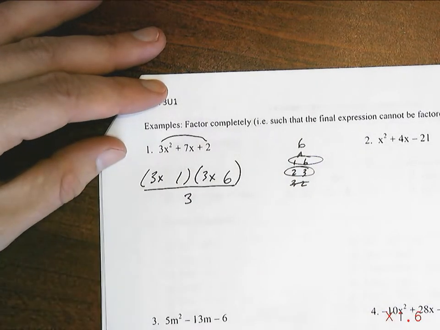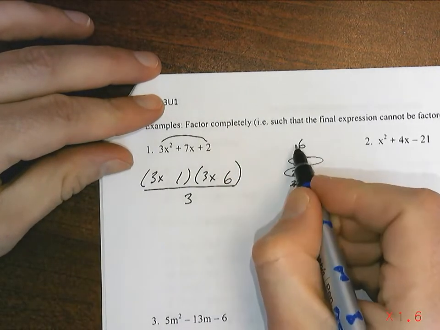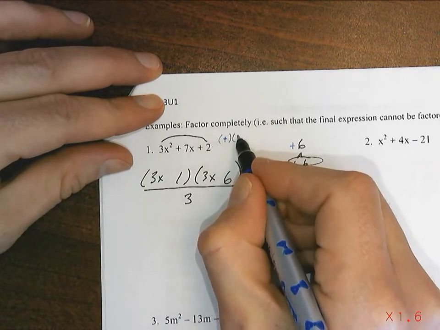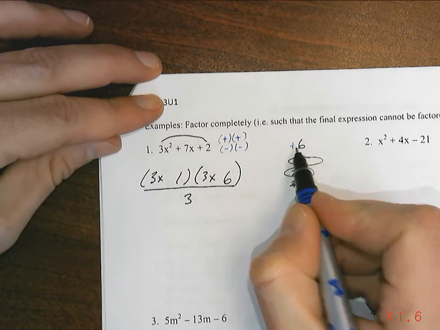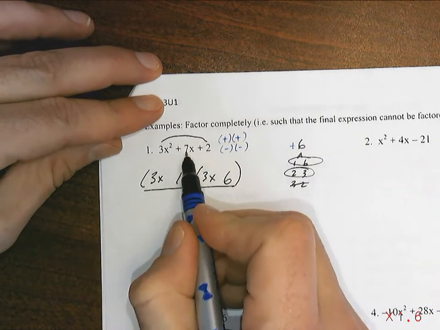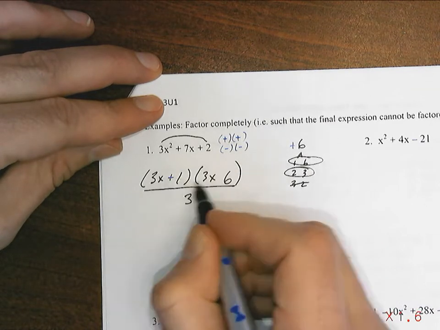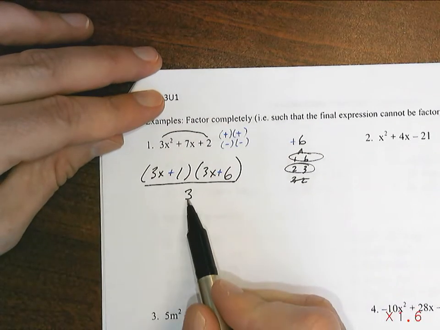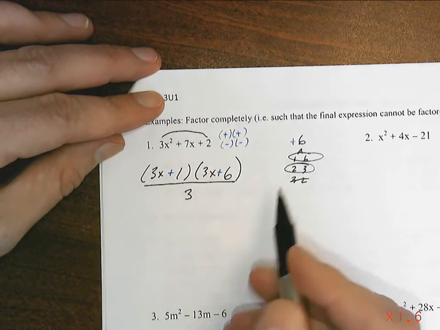Now, for the sign, I do it probably a little different than you've seen before. To be able to get positive 6, then it must have been two positives being multiplied together or two negatives being multiplied together. That's the only way we're going to get a positive 6. Well, they're going to add together to give me a positive, so they must both be positive. If they're both negative, then they'd add to give me a negative 7, and that wouldn't work. This 3 on the bottom will common factor, it will reduce, so it's either going to come out of this one, or a bit of both.